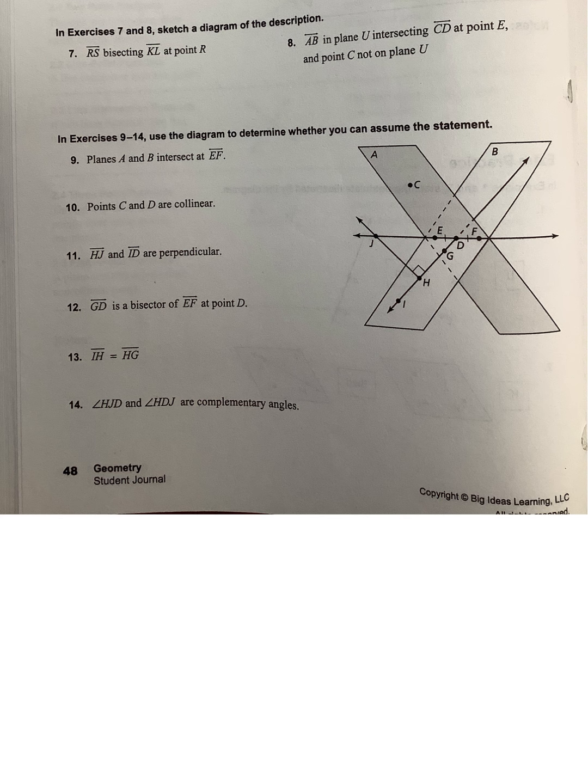All right, let's look at this angle. HJD. This angle right here, they want to know, is it complementary to this angle over here? What's complementary mean? They add up to 90.